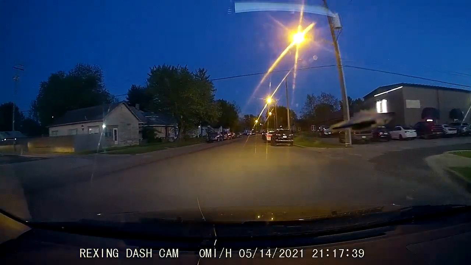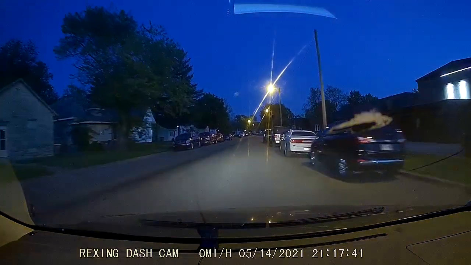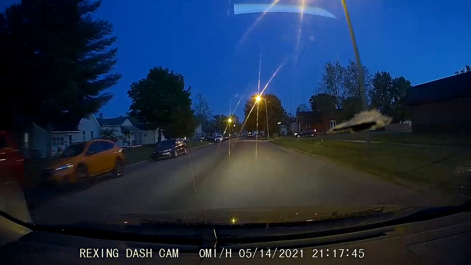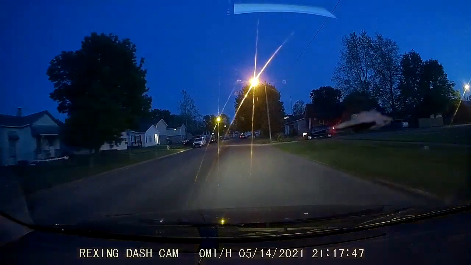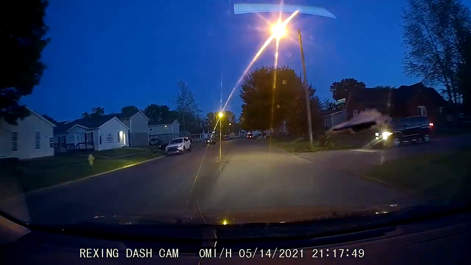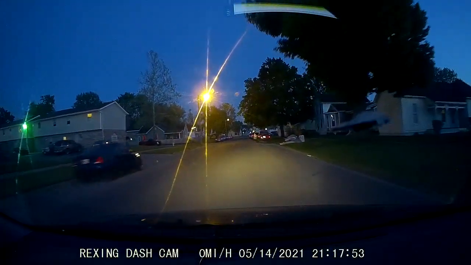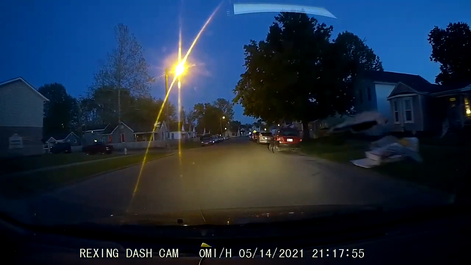Okay, this will give us an idea of what it looks like on a back street. When you hit a bump, that's what that feels like.